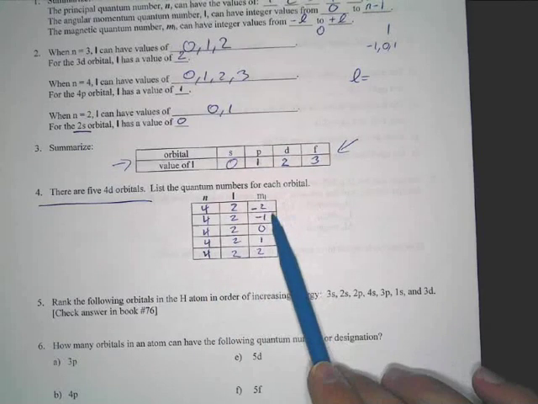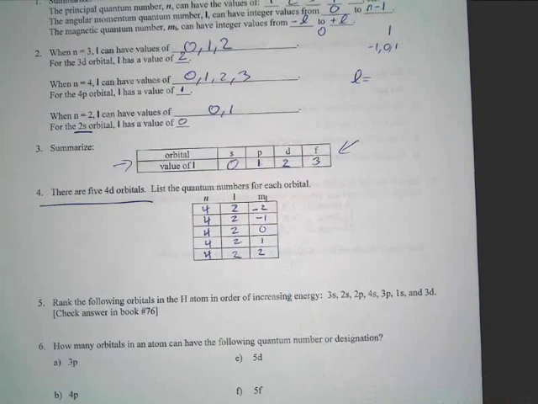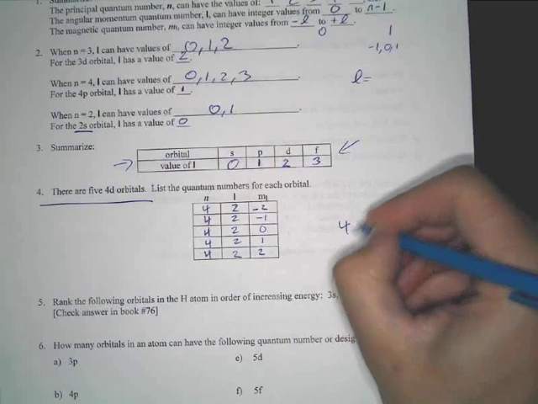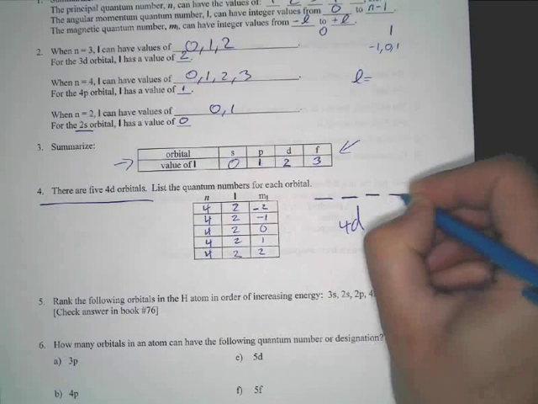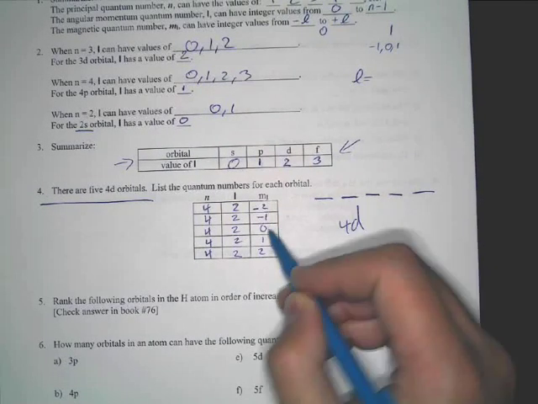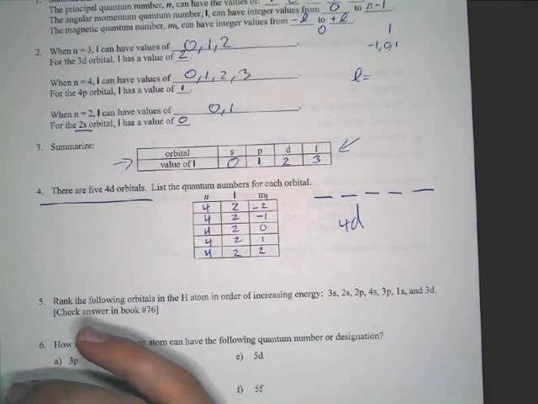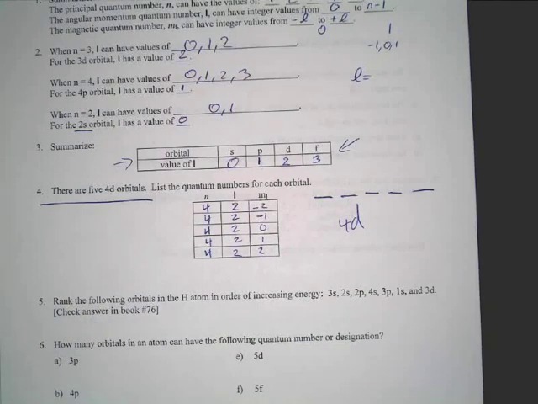Each one of these, -1, -2, -1, represents a dash that you would write out like when you're writing out 4D. Each one of those represents 1, so you couldn't have all 5 in a box. Okay. All right. 5. Rank the.